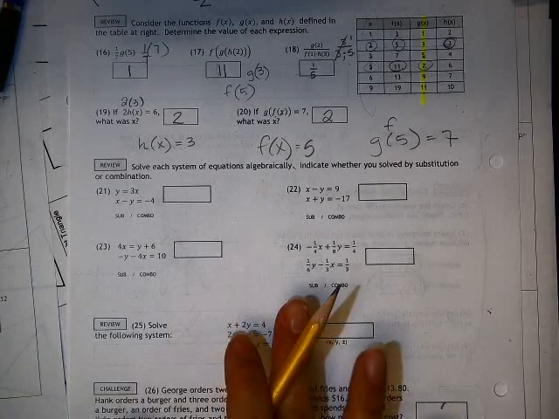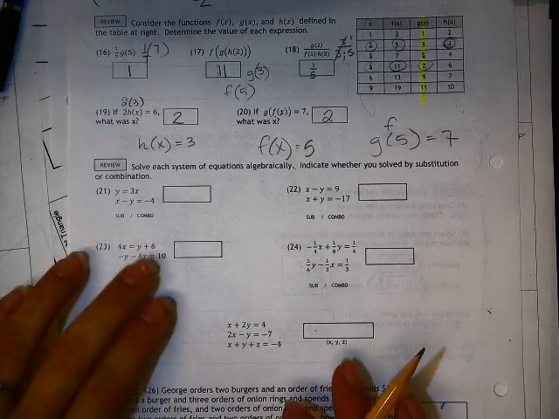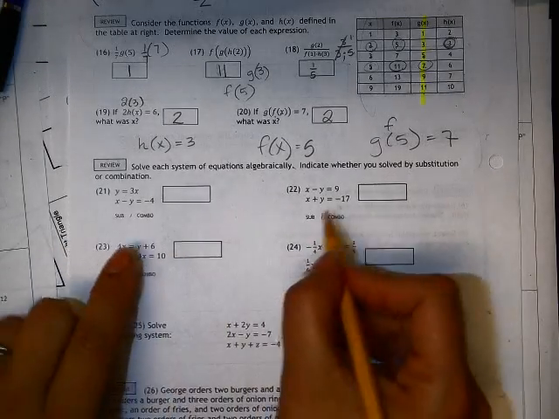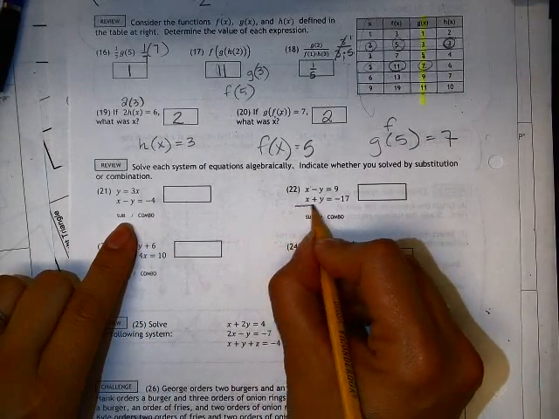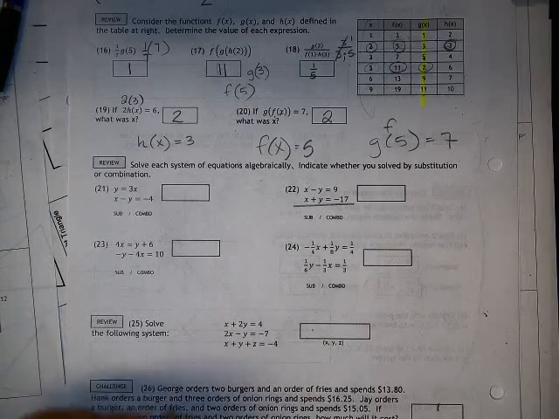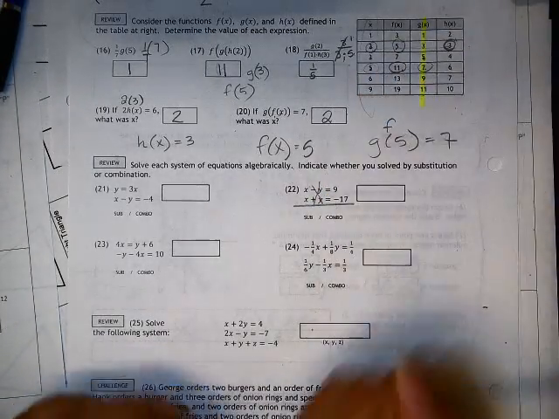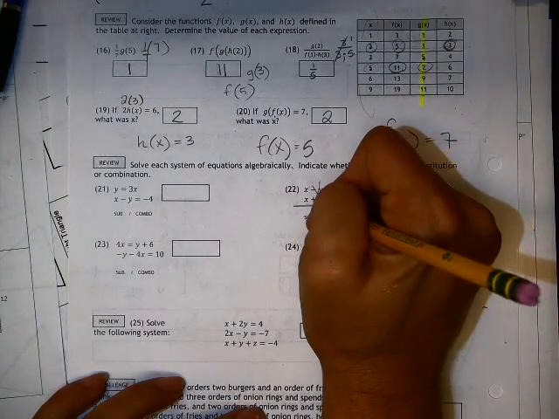Alright, I do want to be clear, just because I have chosen combination or substitution doesn't mean you have to make those same choices. I'm going to start with this one here, just because I feel like it. And with this one here, even though I could easily make this into substitution, it is far easier to use combination because these are already opposites of each other. So I don't have to multiply through by anything to make them disappear, which is awesome.